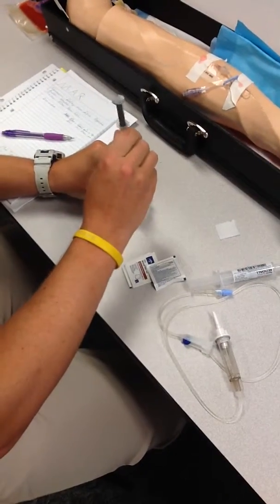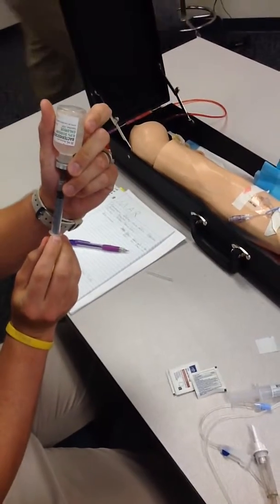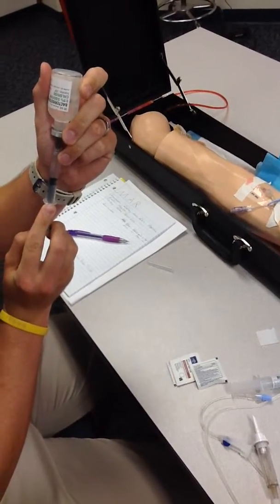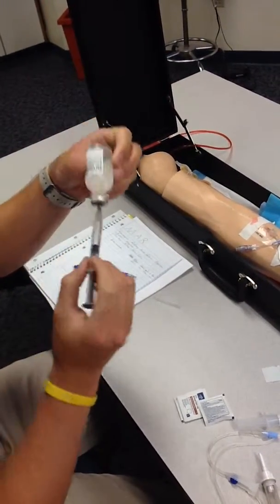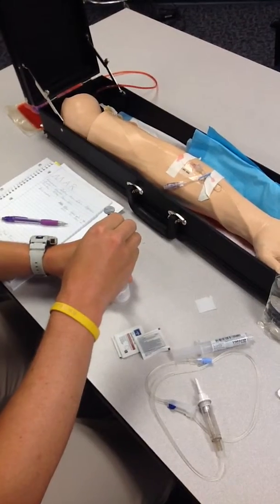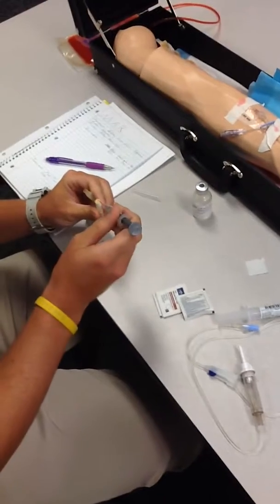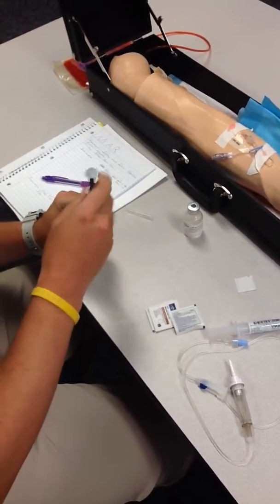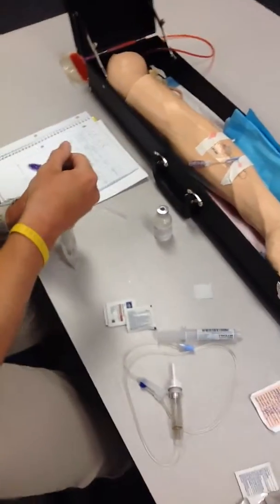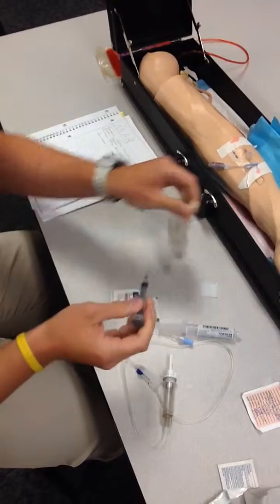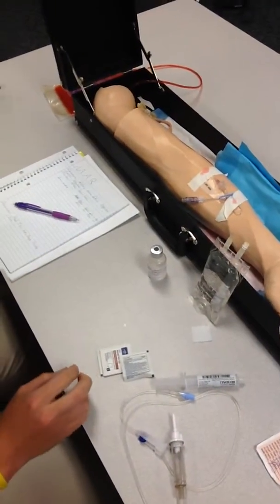Remove the cap, insert. We will inject the air, and we will draw back the 2 milliliters of solution that we need. Pull past, remove any air that's in there. So now we will go straight into the Minibag. Alright, the drug has been administered into the Minibag. We will cap, and we will remove that into the sharps bin.